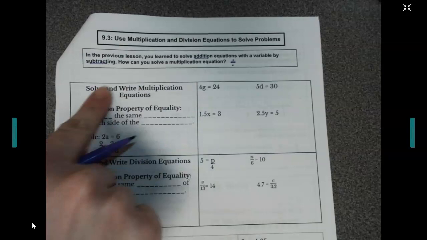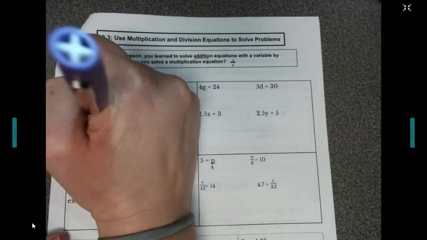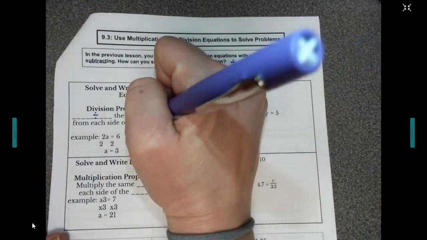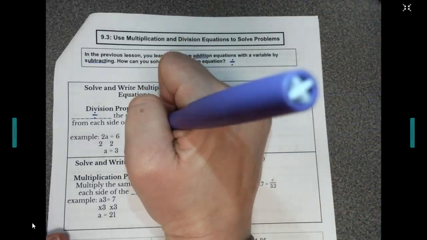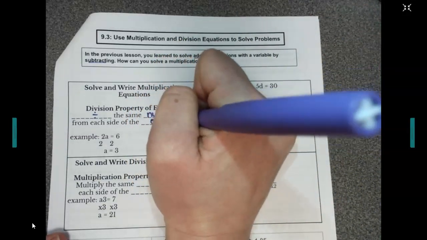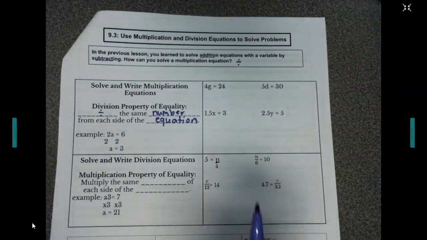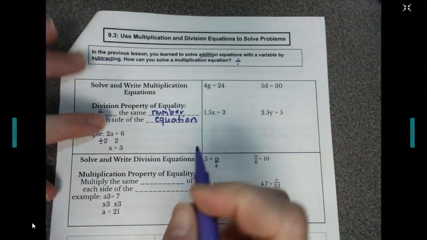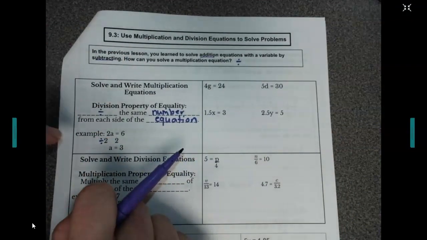Let's look at this first section. Solve and write multiplication equations. We're going to use the division property of equality. So we're going to divide the same number from each side of the equation. The opposite of multiplication is division. The division sign didn't show up here, but I'm going to put it in. The opposite of multiplying, because a letter and number next to each other is multiplication, is division.